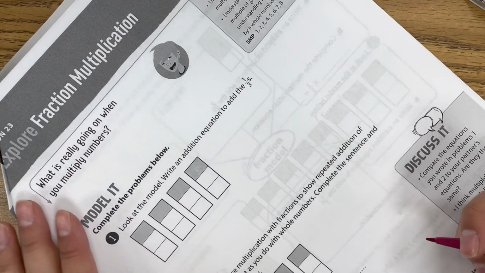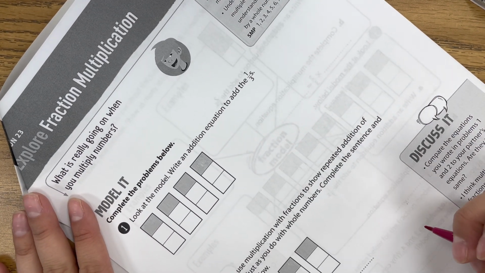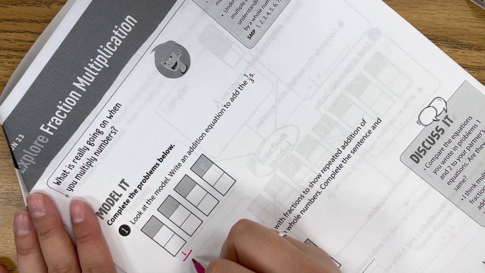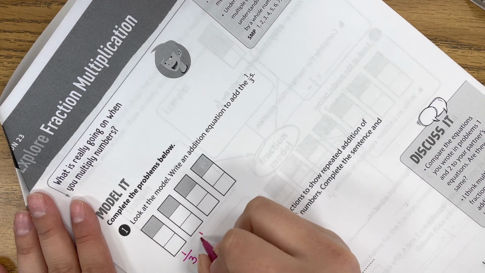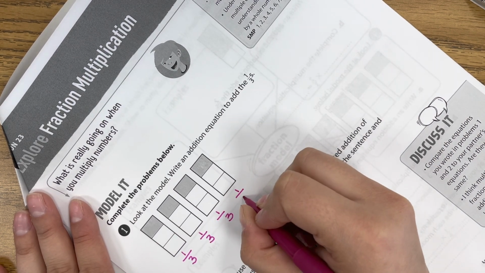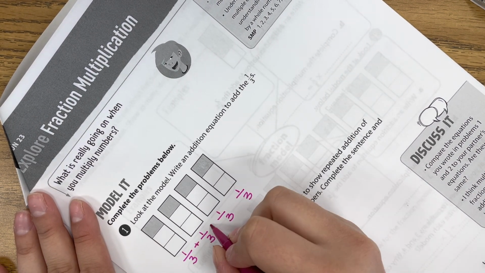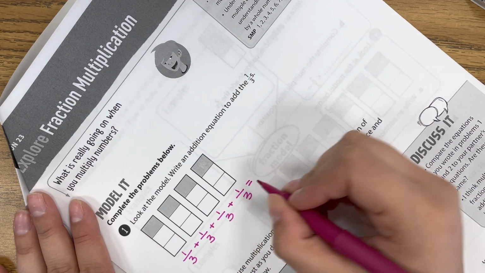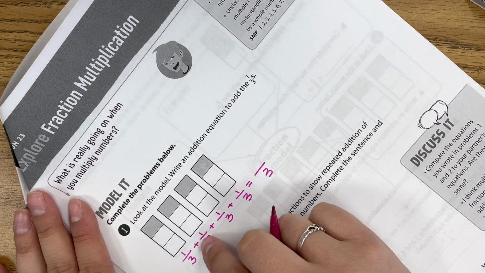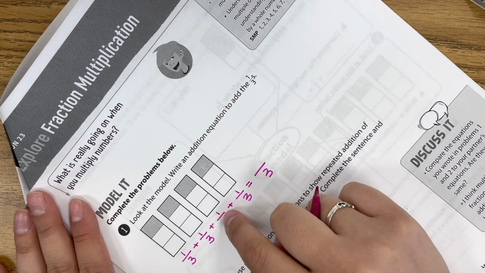So first we're going to start off with page 491, and we're going to look at number 1. It says, look at the model and write an addition equation to add the 1/3. So each of these are 1/3. So I'm just going to label each of them 1/3, 1/3, 1/3, and 1/3. I'm just going to add them. So I'm going to add plus signs in between, and we're going to add them together. So our denominator is going to stay. And then we have 1 plus 1 plus 1 plus 1, or 1, 2, 3, 4.